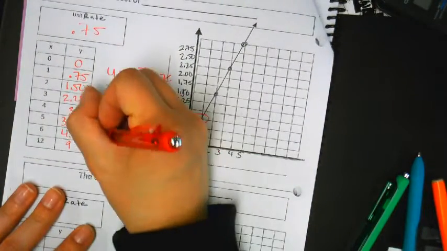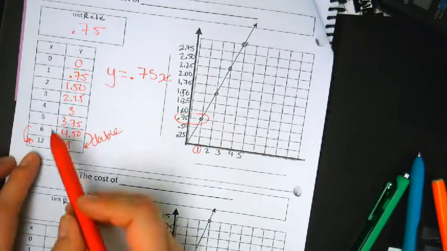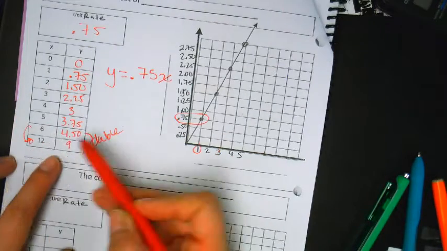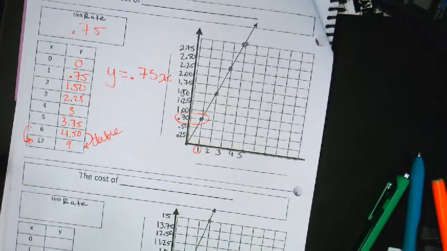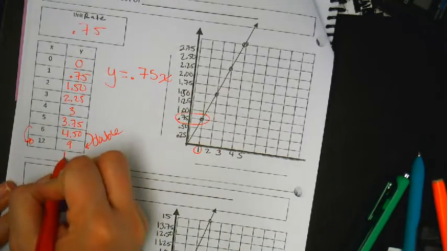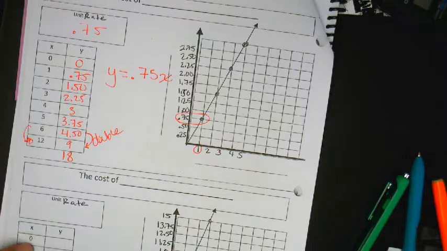Double. Because this is doubled. I was trying to show some of you the shortcut. 6 times 2 is 12, so 450 times 2 is 9. And I could ask you 1,000 questions about this. What if y is 18? Does anybody know what x is? 24.